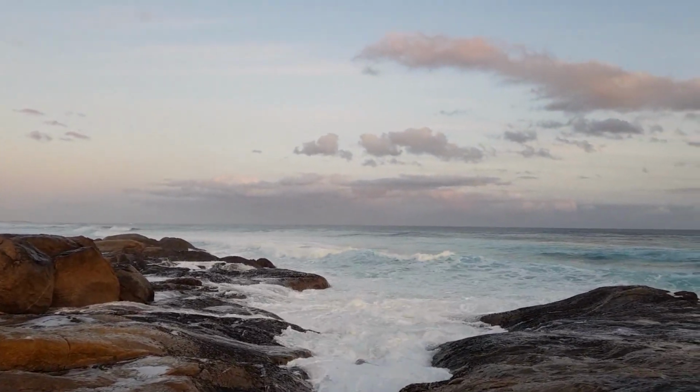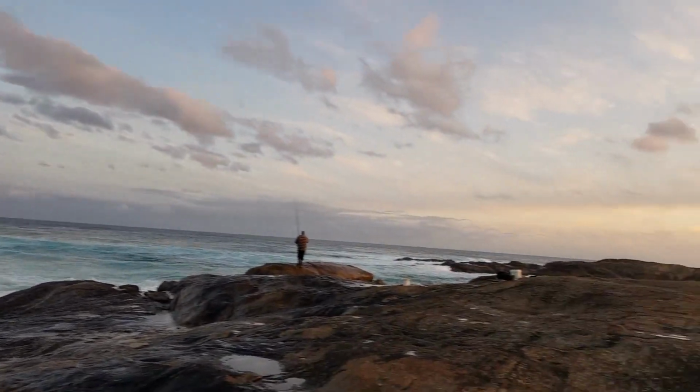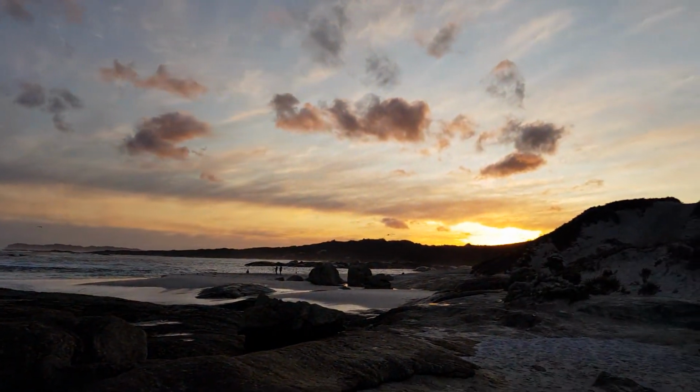Wow. The clouds have all disappeared that way. Amazing, isn't it? Still looking pretty darn nice that way.